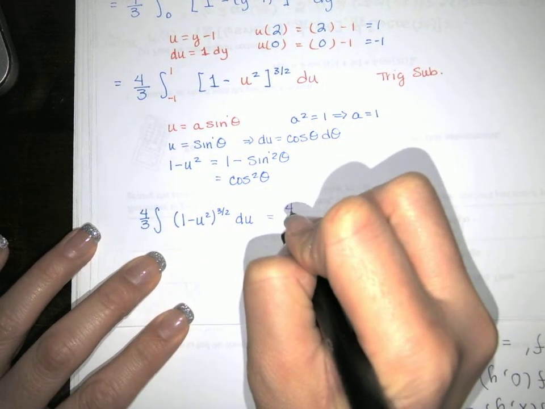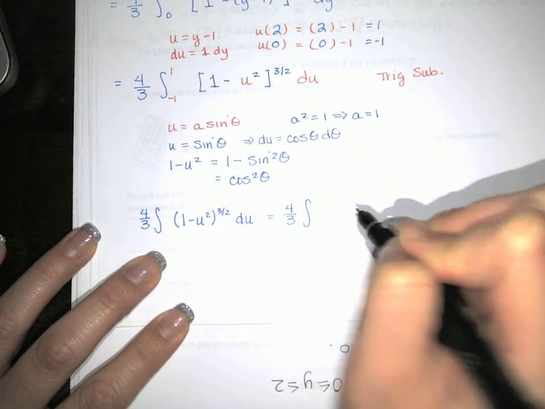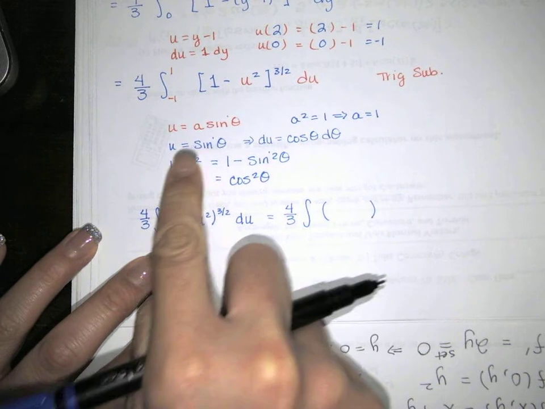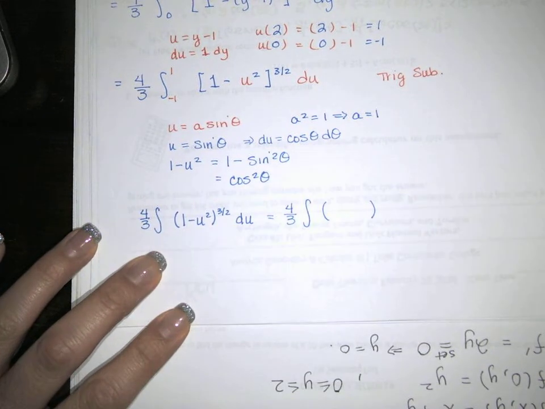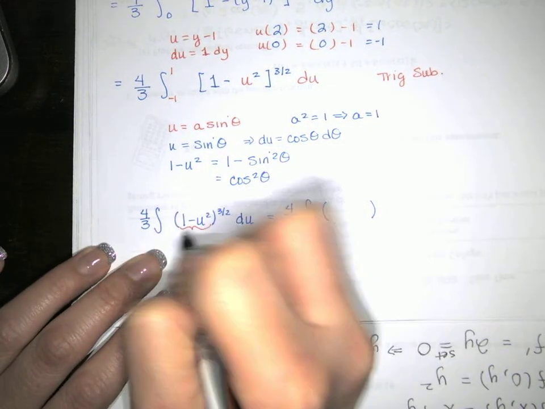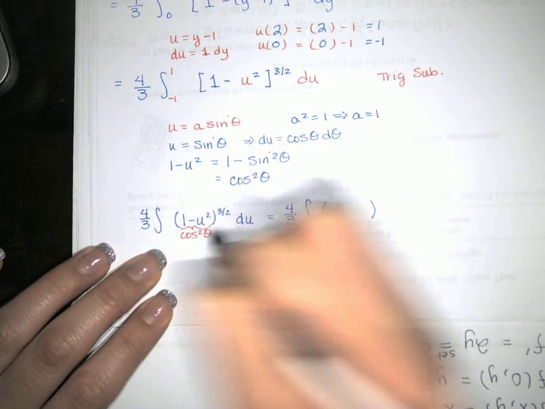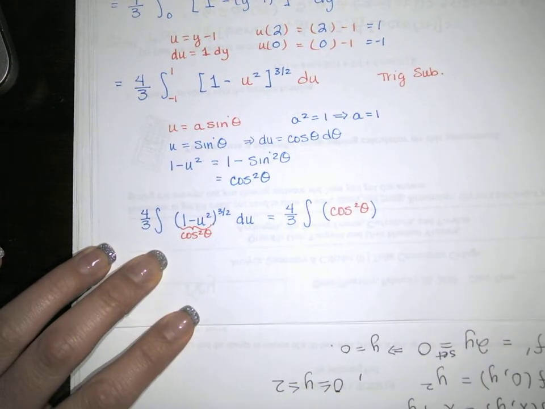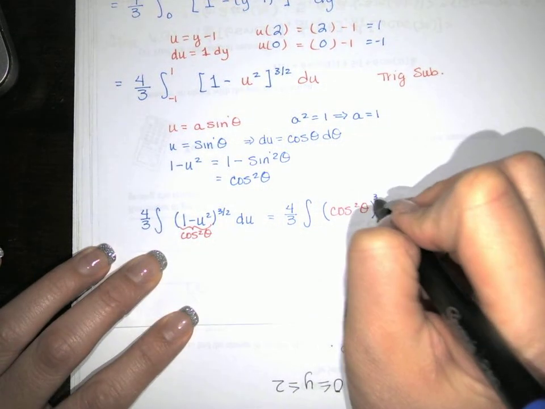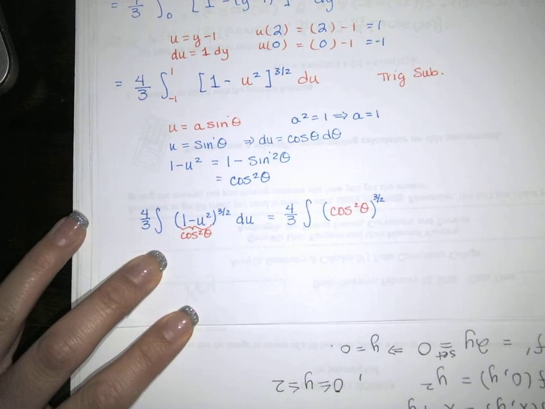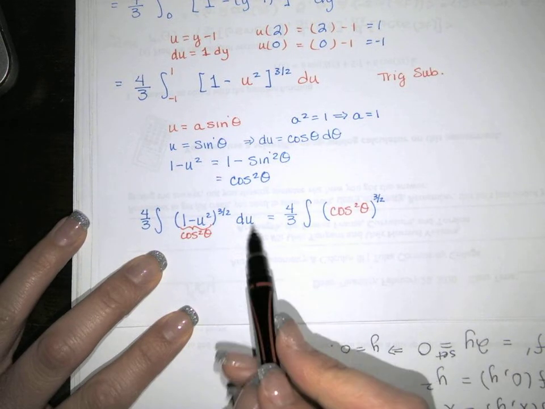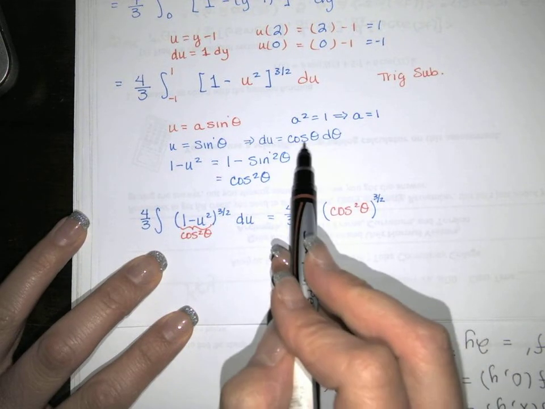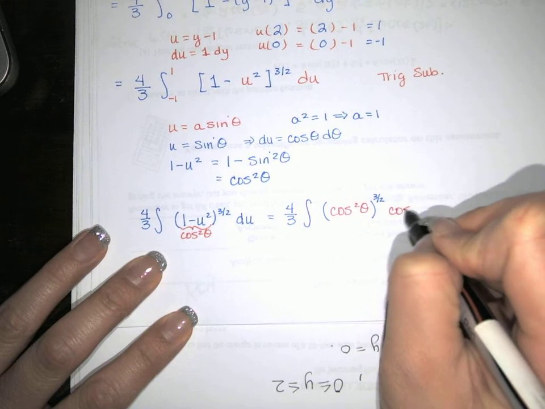Okay, so we still have the 4/3. The 1 minus u squared simplified to cosine squared, so I'm replacing this with cosine squared. And don't forget that's being raised to the 3/2 power. And then du is replaced by cosine of theta d theta.